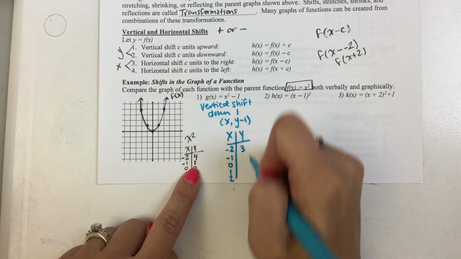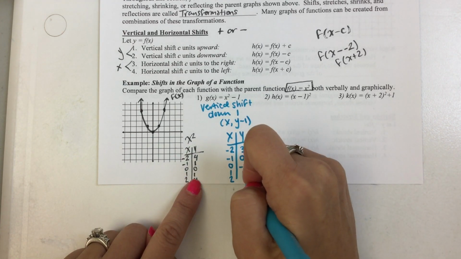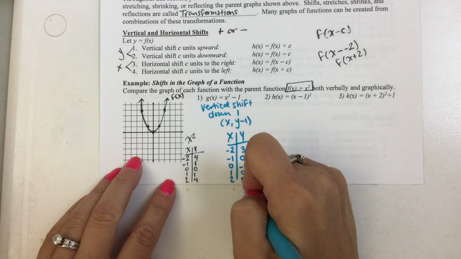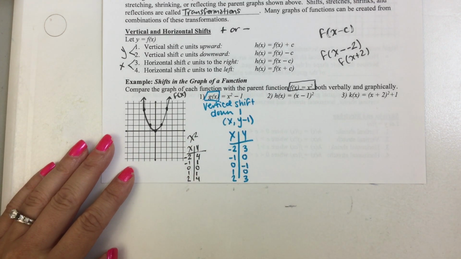4 minus 1 is 3. 1 minus 1 is 0. 0 minus 1 is -1. 1 minus 1 is 0. 4 minus 1 is 3. Now you graph this on the same grid and you label this g of x.